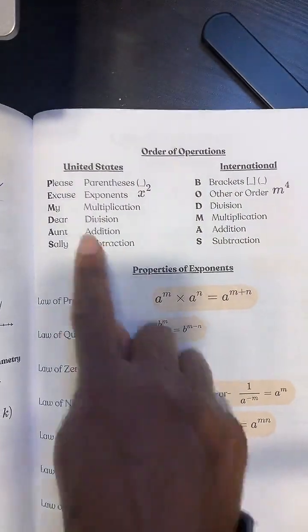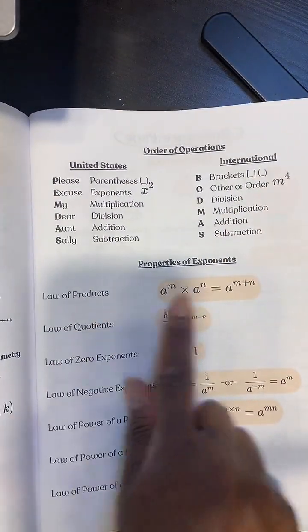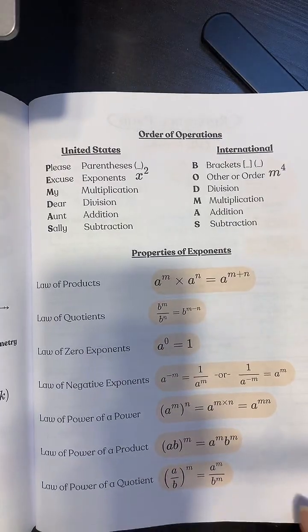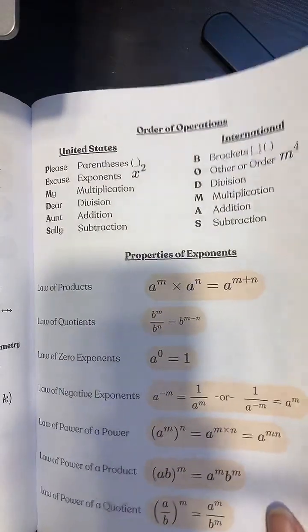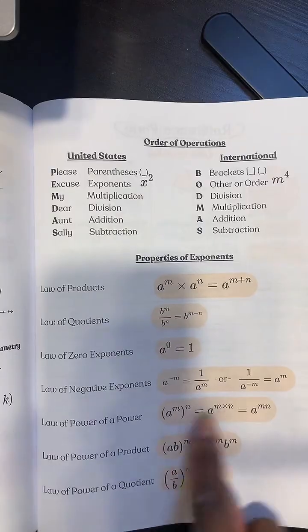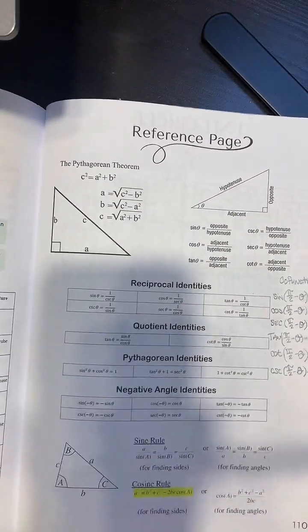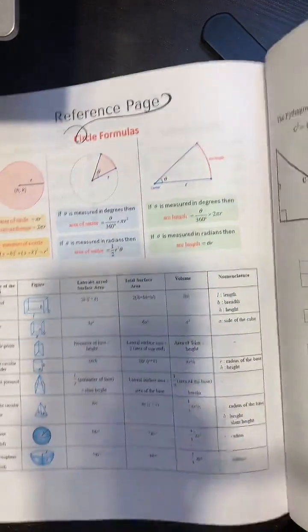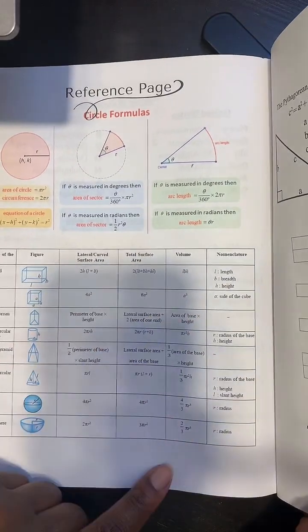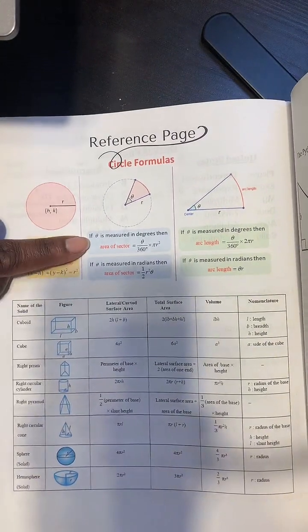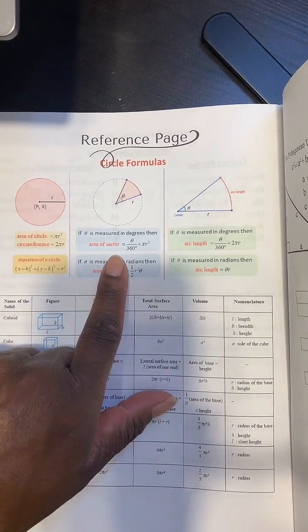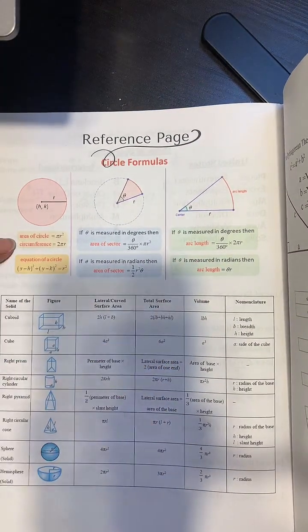Then you have your order of operations. Then you have your exponents, okay? Those laws of exponents, to get those. These can probably save you so much time. Just get used to the problems. As well as looking at the surface area and the volume of 3D figures. Also the area of a sector and also arc length.